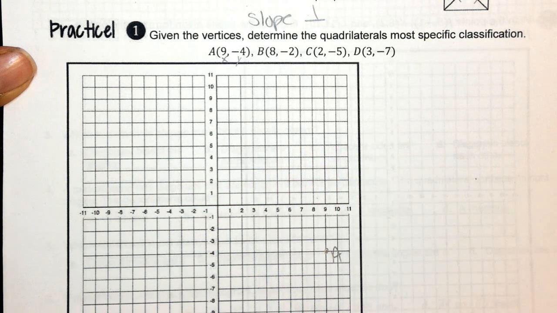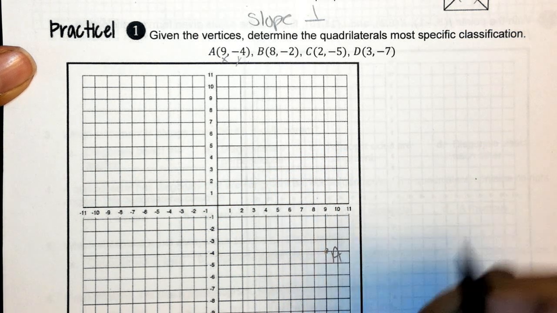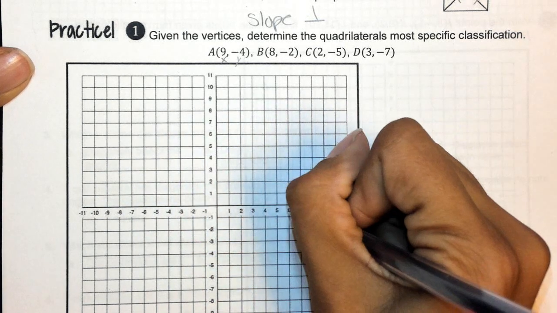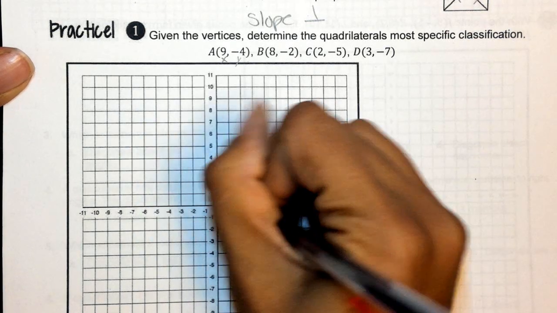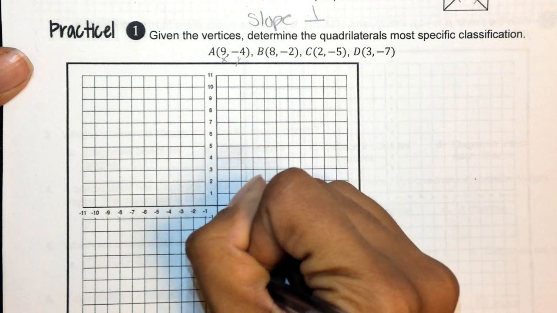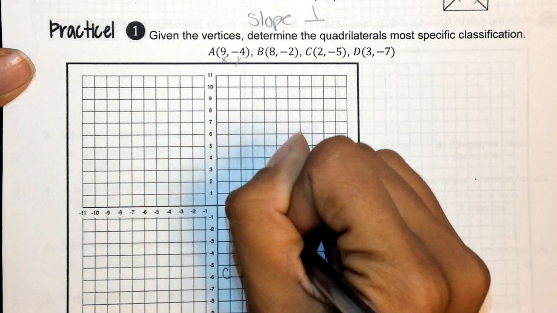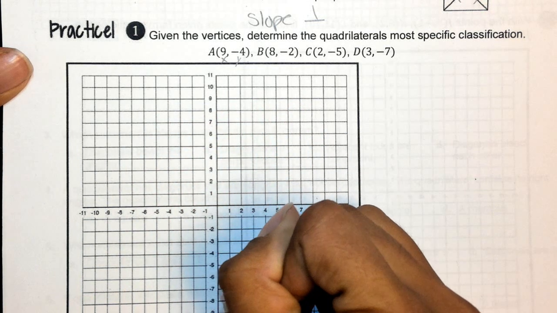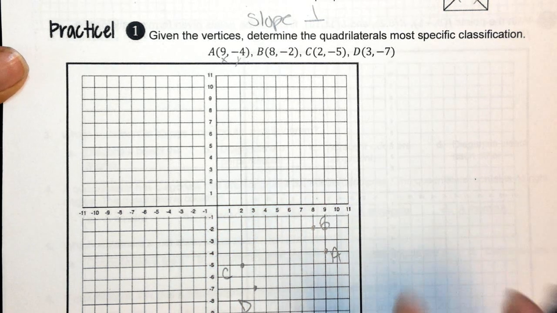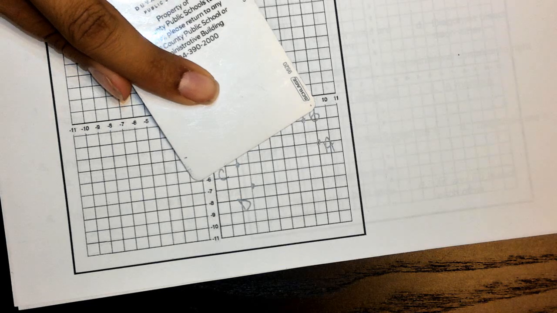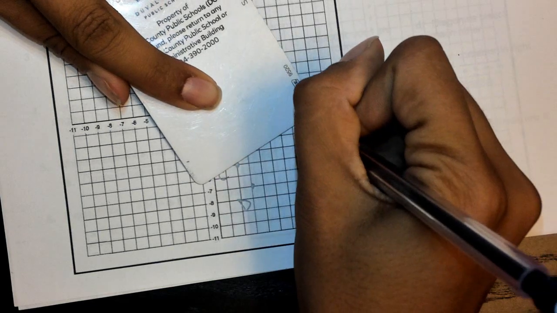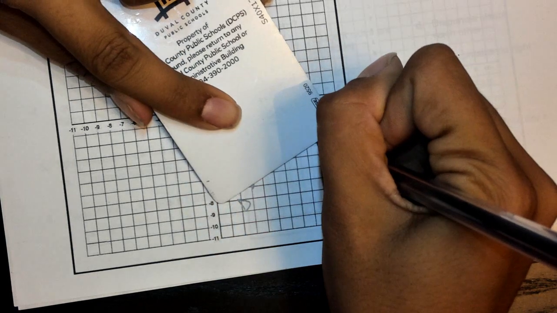A, and label your points, or else you will lose it. B is 8, negative 2. C is going to be 2, negative 5. And D is 3, negative 7. Alright, so go ahead and connect. I'm just going to use my ID because I'm at home and I do not have a ruler.